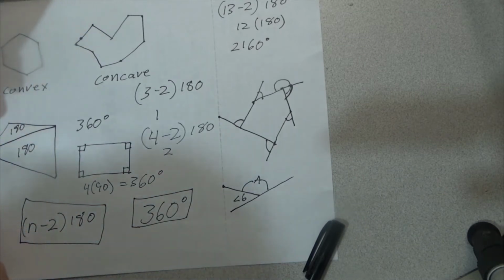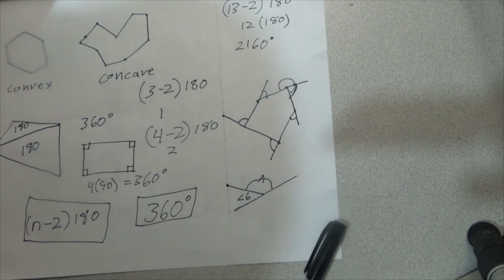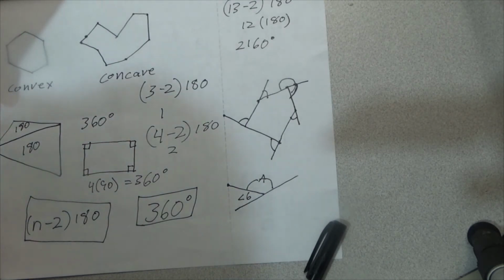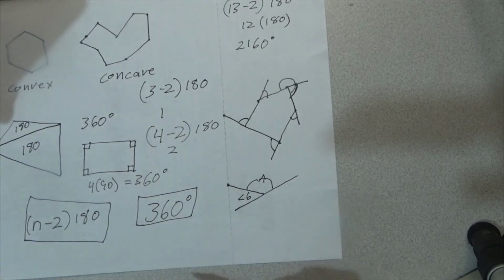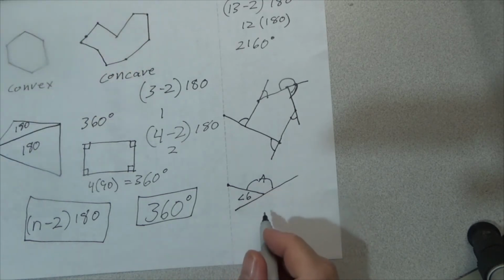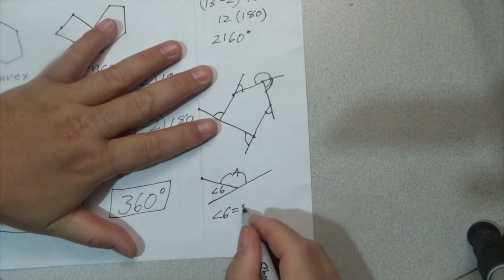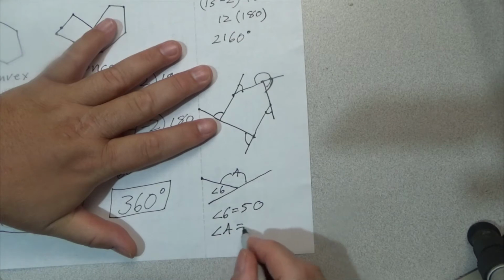minus 62 minus 80 minus, is that 25 or 26? 26 minus 58 minus 84. And I get negative 3,000, what? No, it's 50. So if angle 6 equals 50, then what does angle A equal?